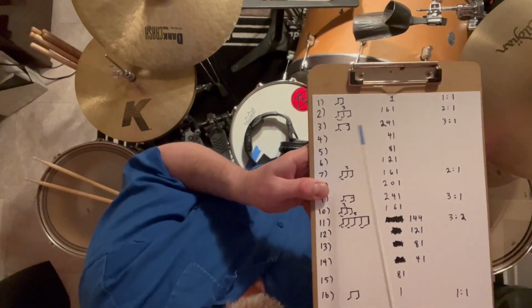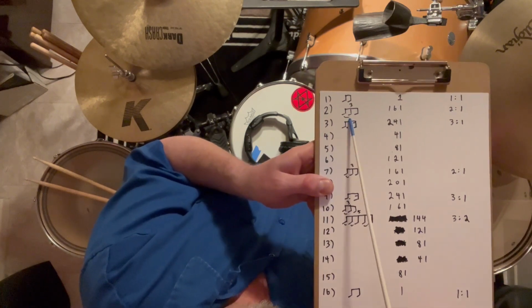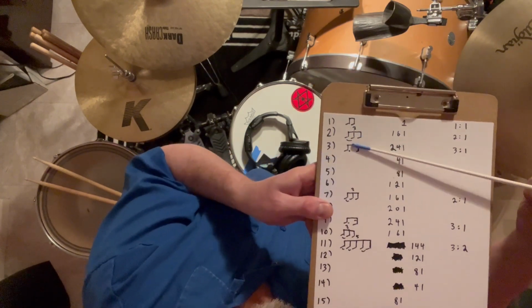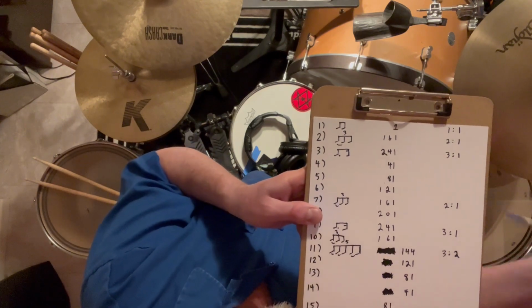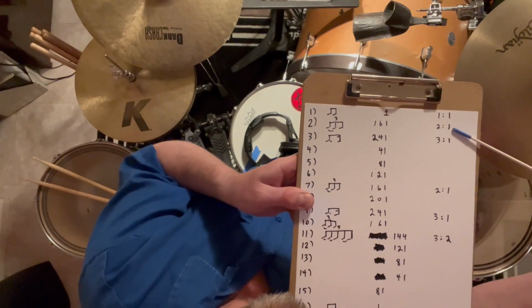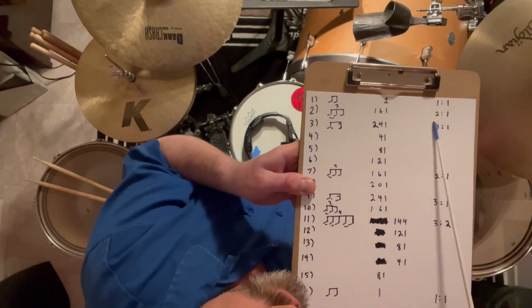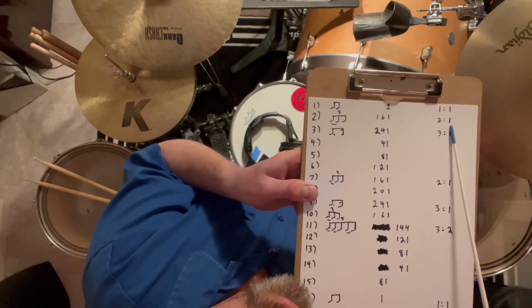So when most people think of swing, they think of a triplet eighth note with the first 2 eighth notes tied. So that's the second one. And that means it's going to be 160 frames late. Here's the ratio. So that's a 2 to 1, meaning the first note is twice as long as the second note.